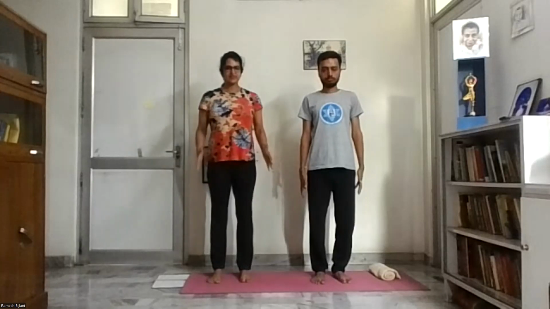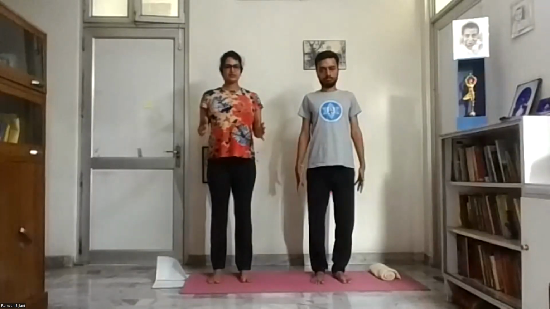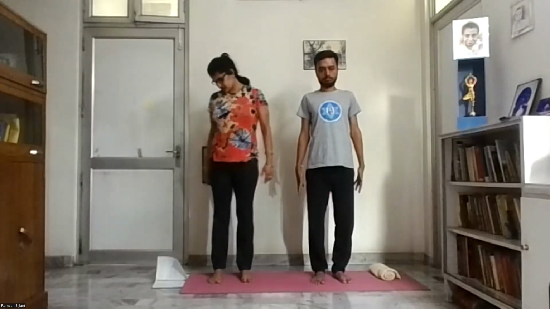So let's take 2 or 3 breaths standing in this position. We'll pull our kneecaps up. We'll tuck our abdomen in. The hip is pulled up. Shoulders are rolled back. Chin is slightly tucked in. Arms are by your side. This position is called Samasthiti. It means it is a balanced position where both parts of the body are balanced and you are feeling very stable and firm. This becomes our starting point for standing posture.